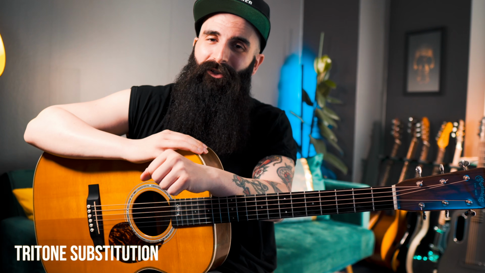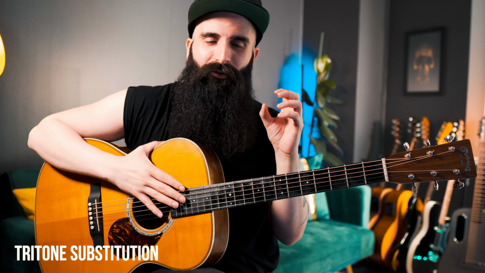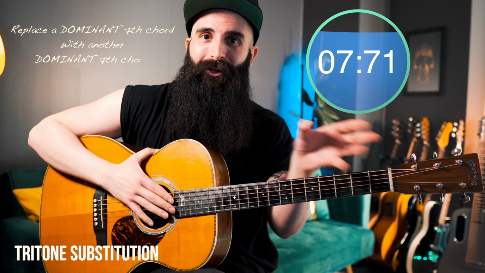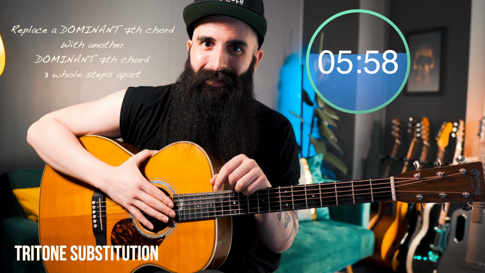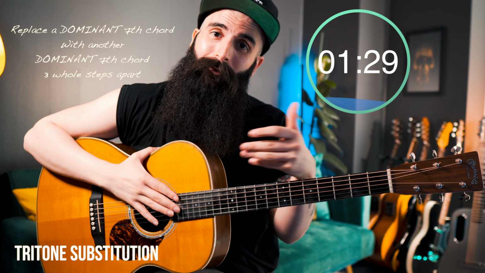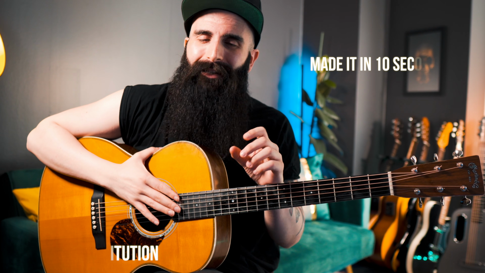So the Tritone substitution, in a nutshell, if we want to spend 10 seconds to review it, is when you take a dominant 7 chord and you replace it with another dominant 7 chord, which has a distance of 3 tones, 3 whole steps, from the original one. Why is that? Because they share the same 3rd and 7th, so the 2 most important notes of those chords, okay?